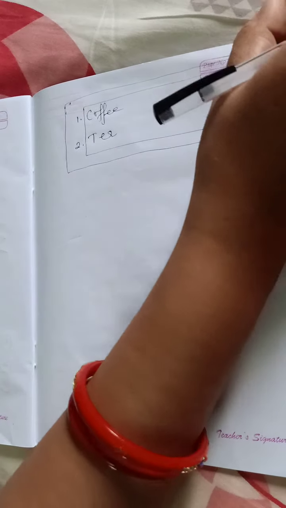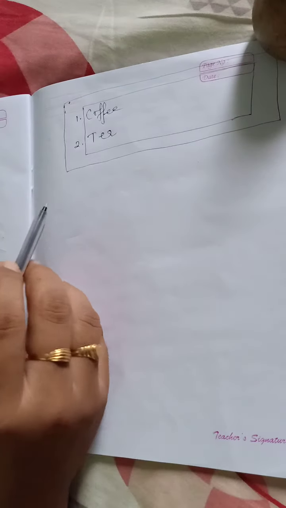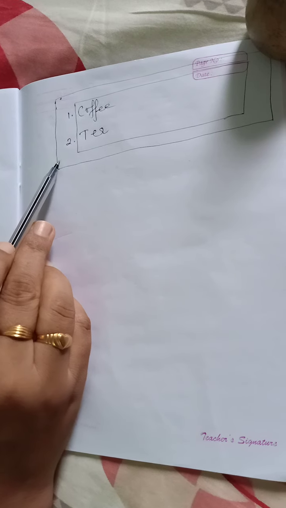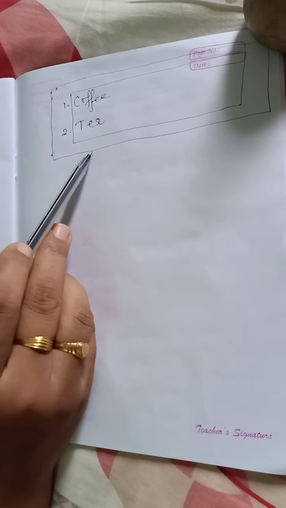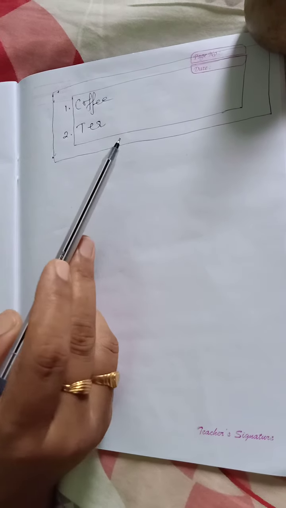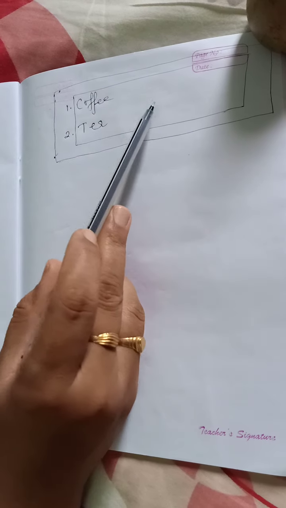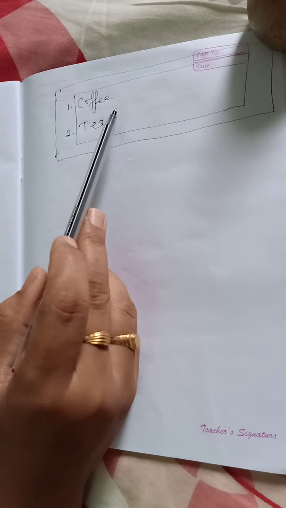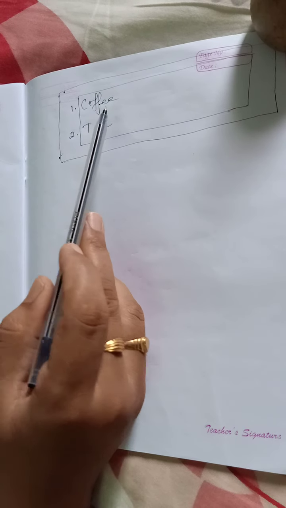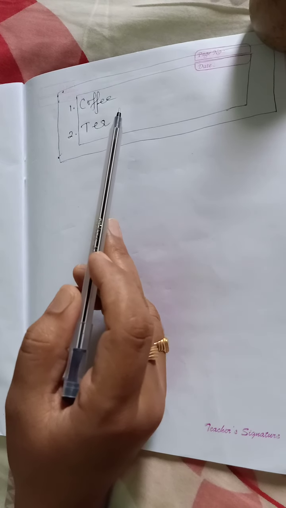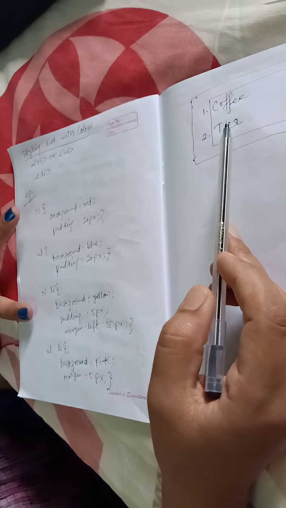So this is the outer box. The total outer box is for the ordered list, and this one is for the list items. Here we have mentioned the ordered list.